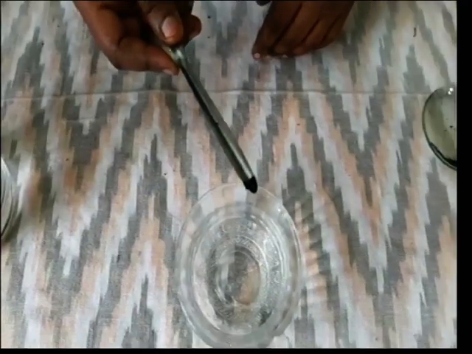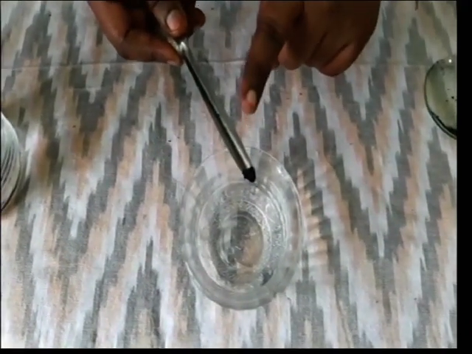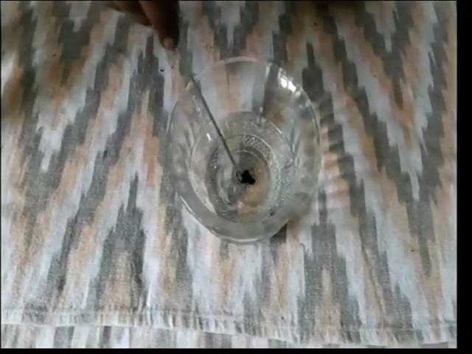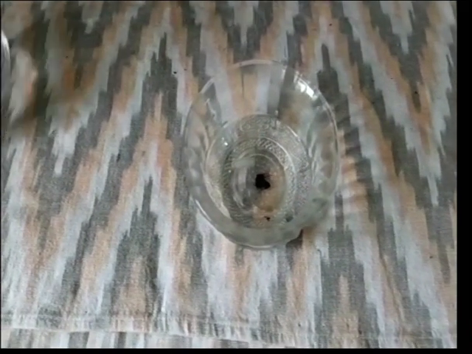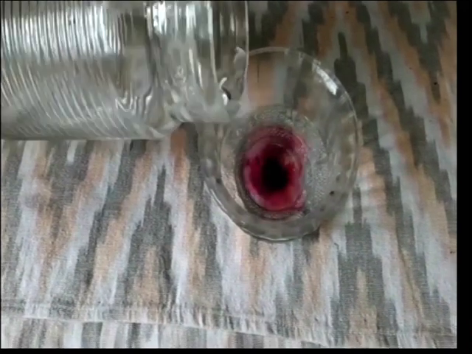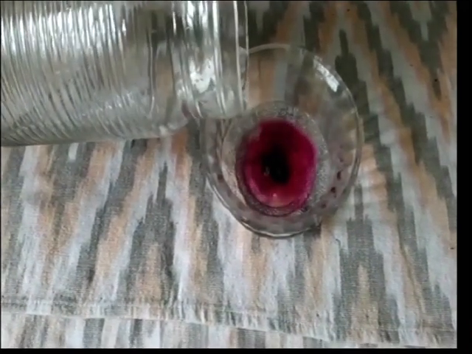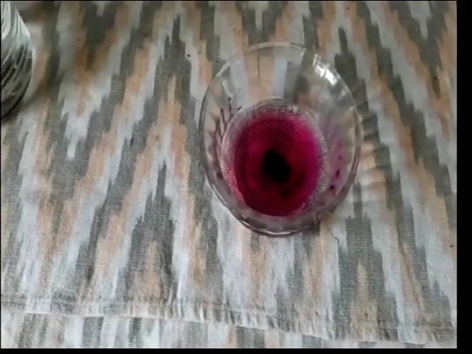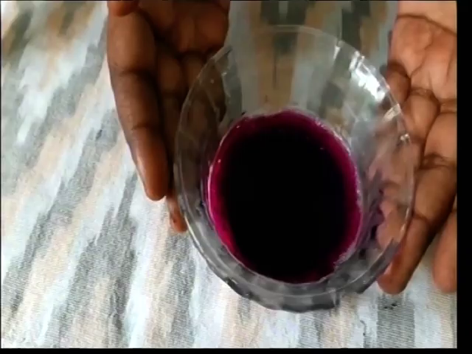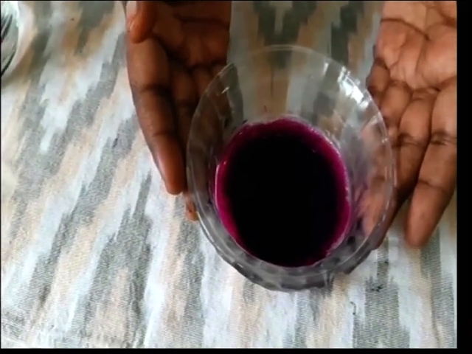Now children, this is potassium permanganate. I am placing potassium permanganate in the center of the bowl. Now I am adding water. You can see the uniform distribution of potassium permanganate solution. This is the process of diffusion. So, the same way, the movement of molecules from higher concentration to lower concentration is diffusion.